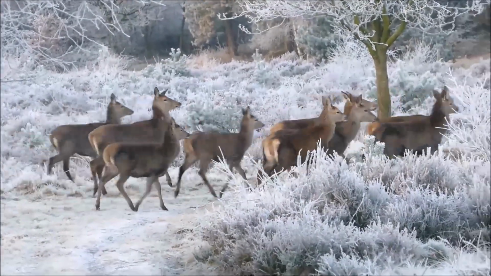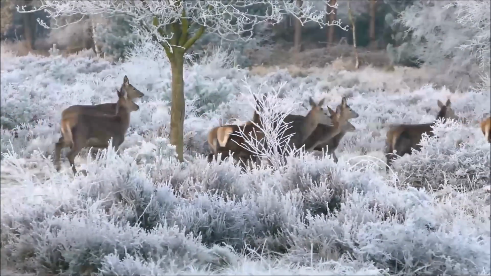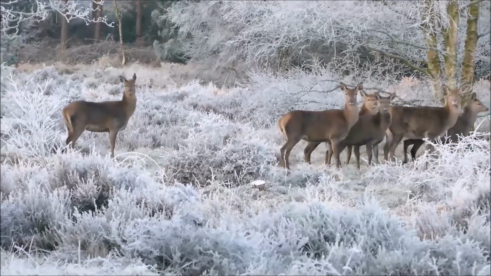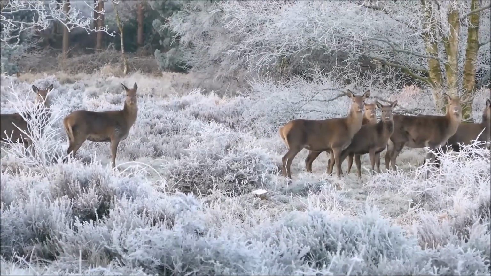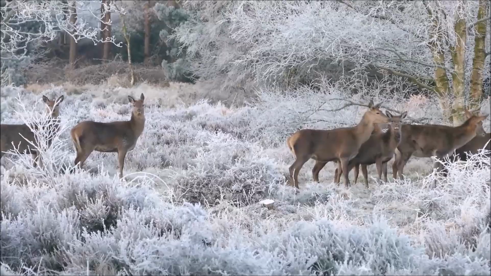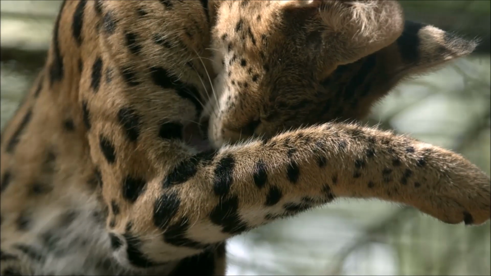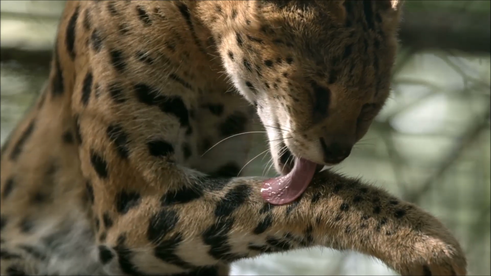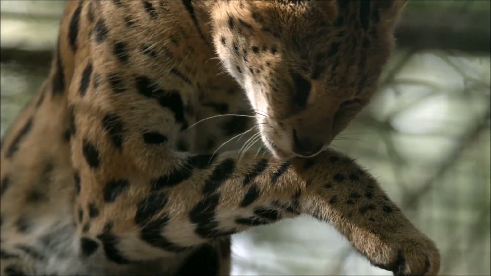Geographic isolation plays a crucial role in the formation of new species. When a population is separated from others by physical barriers such as mountains, rivers, or oceans, it experiences different environmental pressures and develops different adaptations over time. This process can eventually lead to the emergence of new species.